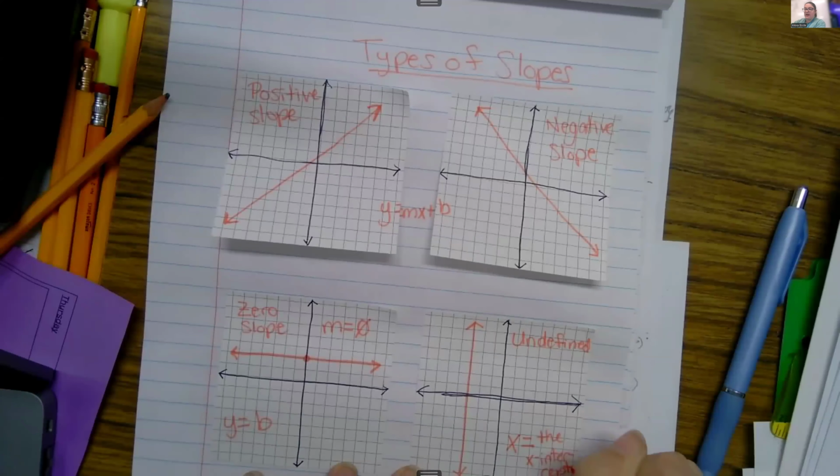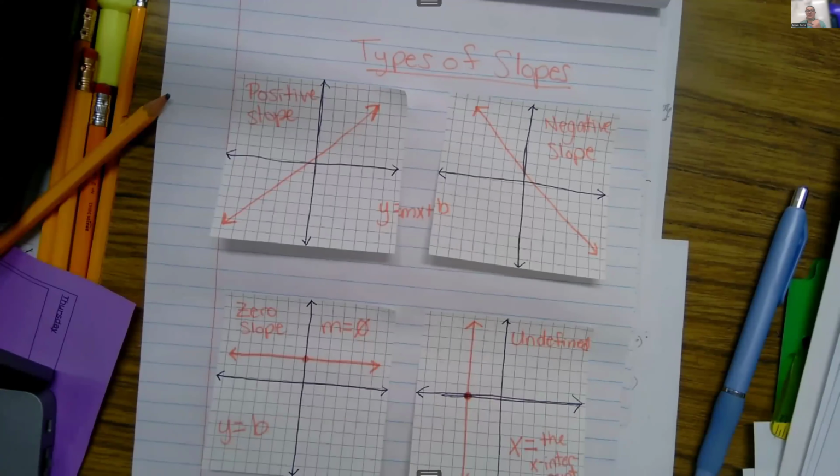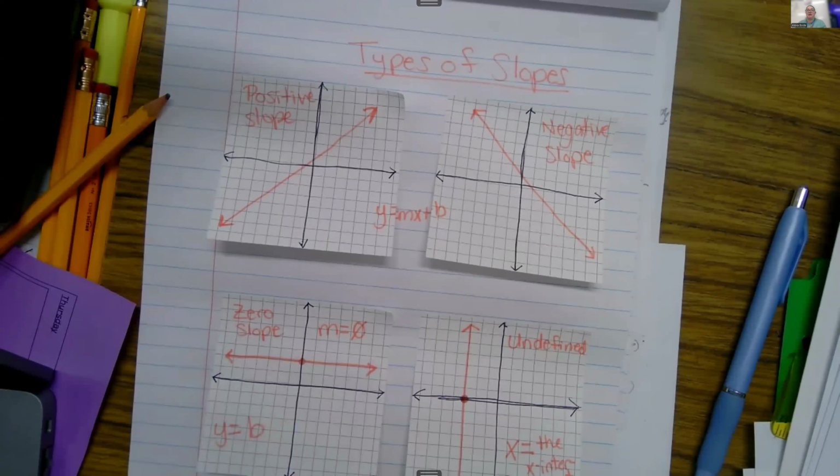This is the only time that our equation is going to start with x equals, if the line is straight up and down. And it's going to be this point right here wherever the line crosses the x-axis. So there is no possible slope. It's not saying that the slope is 0. It's saying that there is no slope. You can't have that type of slope. And there's no y-intercept. So it is undefined.